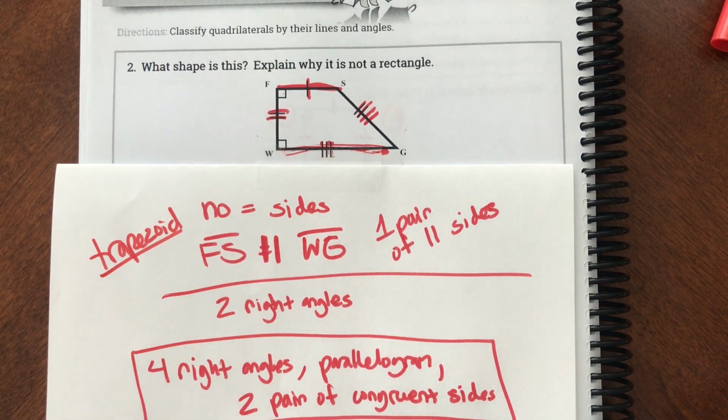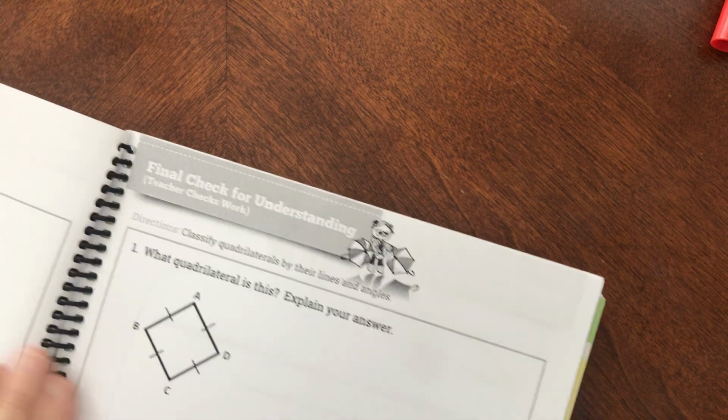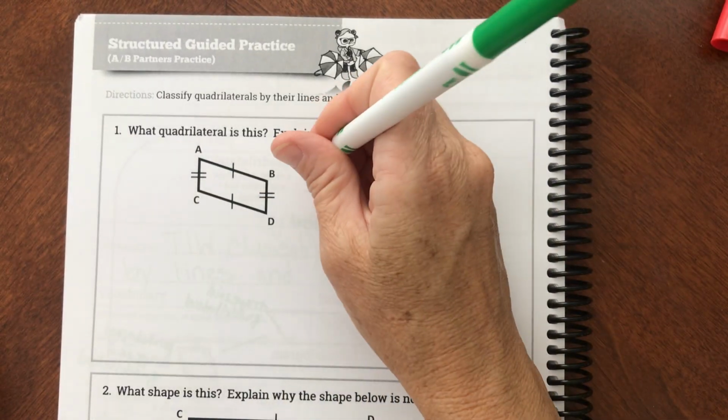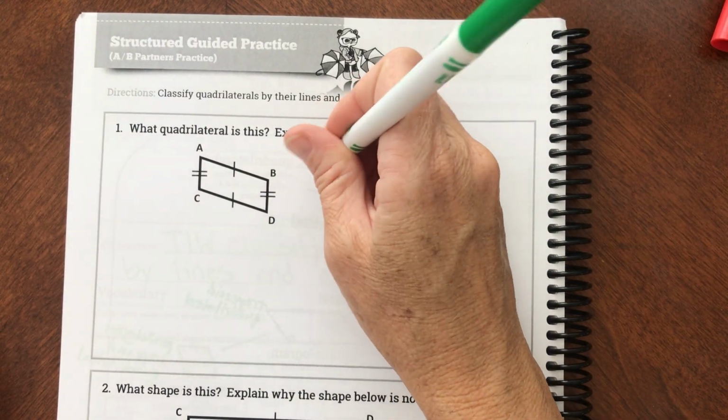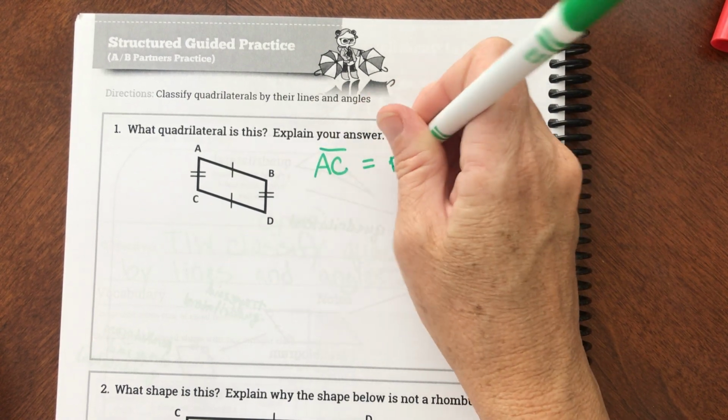Okay, so ladies and gentlemen, let's look at some together. We're on page 245. And here is our first one. Okay, so what do we see here? Let's see if there's any congruent sides. So I see that AC is equal to BD.